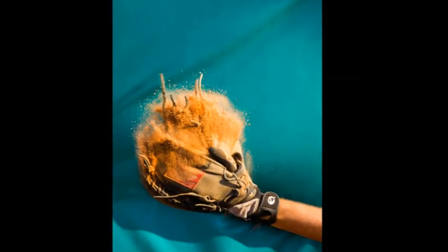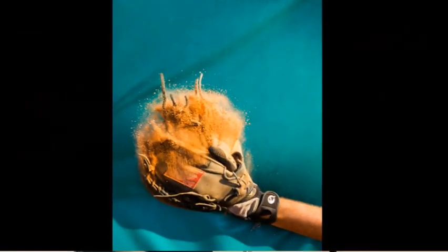Now the sample that you see here, you can see that it's a baseball catcher's glove that is exploding because the baseball just hit 100 miles per hour in the glove. And because the glove was dirty, the dust and the dirt that was on the glove is exploding.